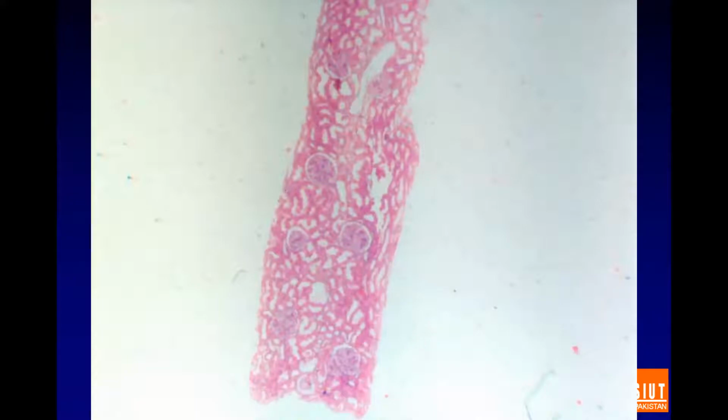This is again a low power view. This is HNE stain. This is the basic stain which is done on all biopsies, including renal biopsies. From the point of view of diagnosis of glomerular disease, this is a useless stain. But I am showing this slide here to highlight just one point. As you can see, the parenchyma is quite clean. There's no interstitial inflammation, and there's no significant component of ATN. And a large number of glomeruli can be seen in this part of the cortex. Next, please.